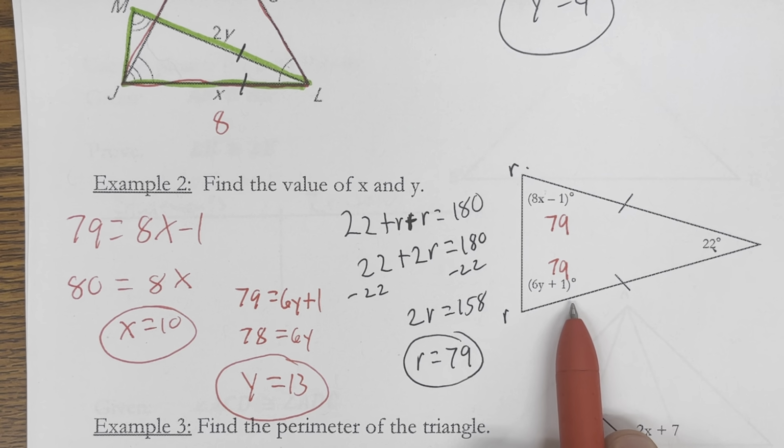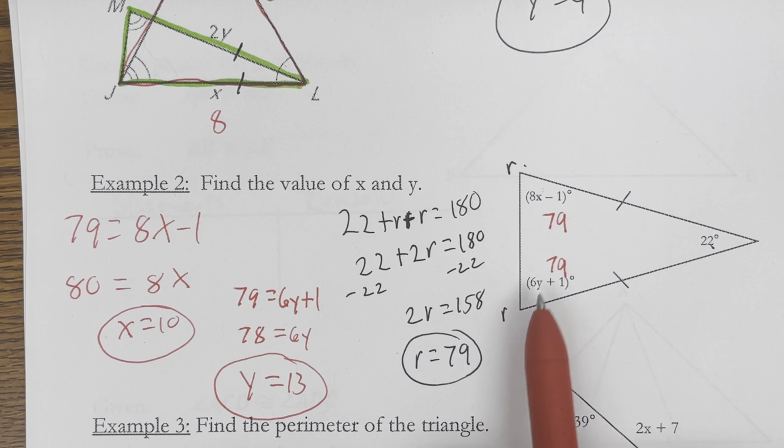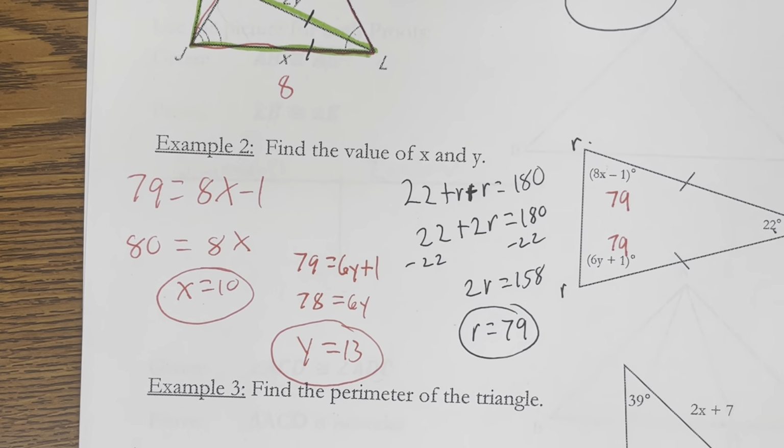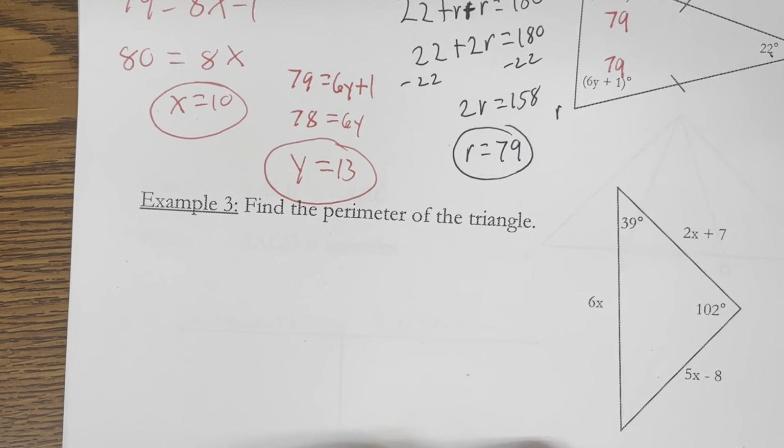This is a tough one. If you have 2 separate variables, you can probably figure out what these 2 angles are. So be prepared for one of those. That one's tricky. Next one says find the perimeter.